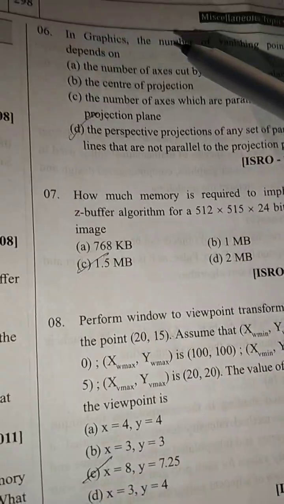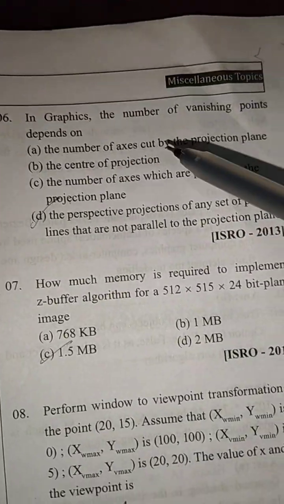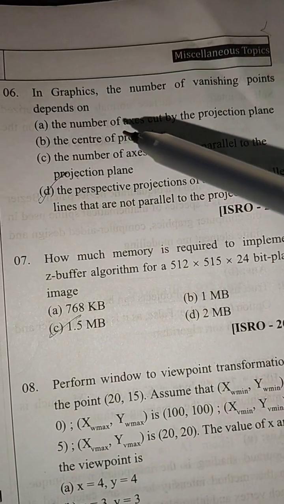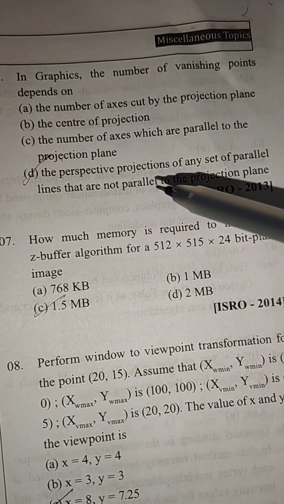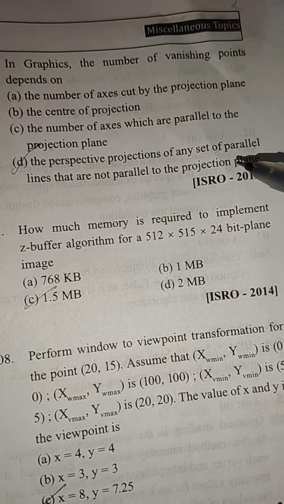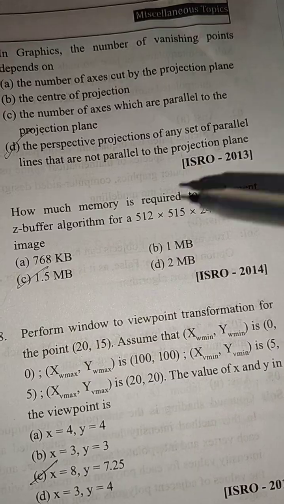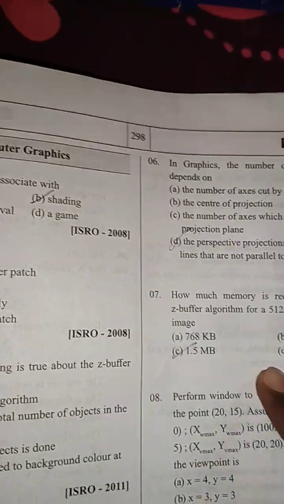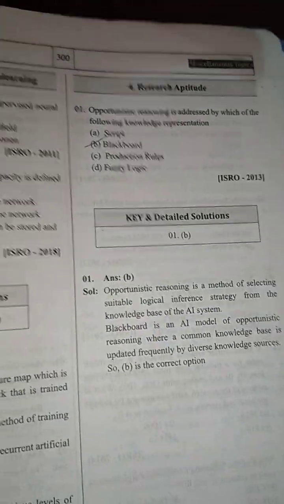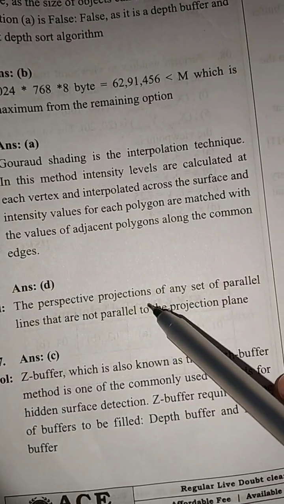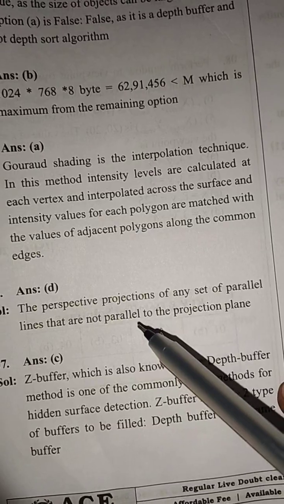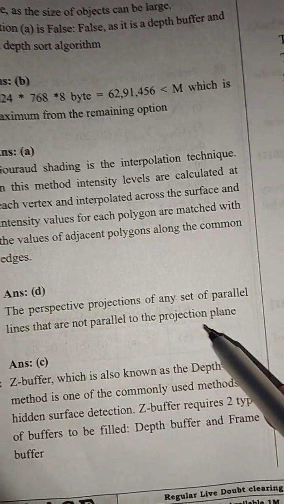Next one, in graphics the number of vanishing points depends on the perspective projections of any set of parallel lines that are not parallel to the projection plane. The perspective projection of any set of parallel lines that are not parallel to the projection plane.